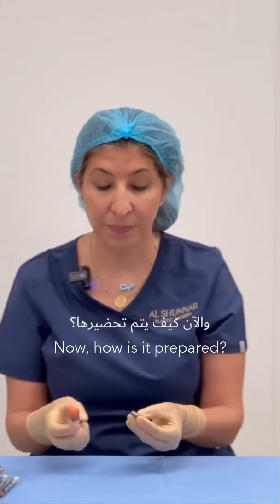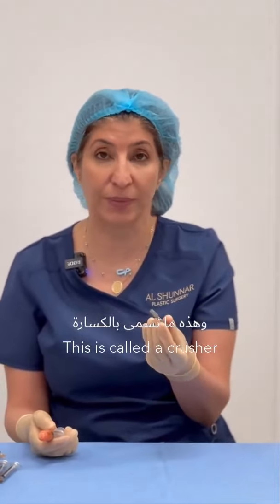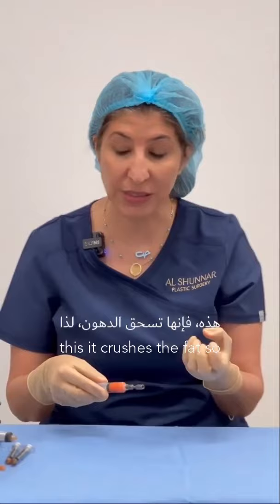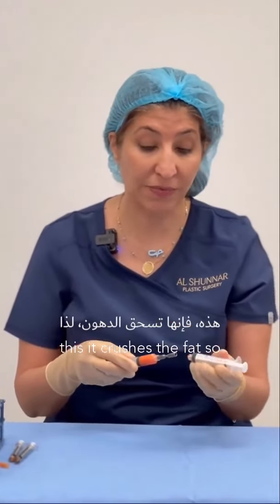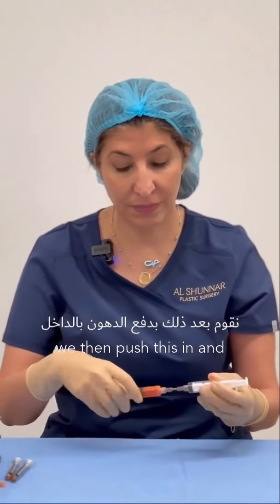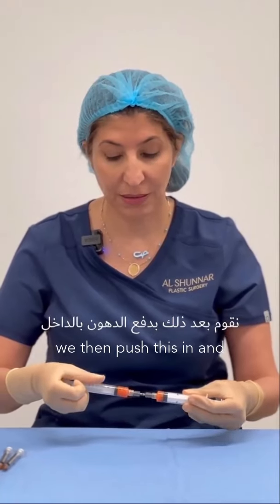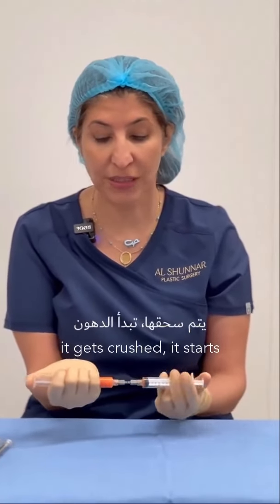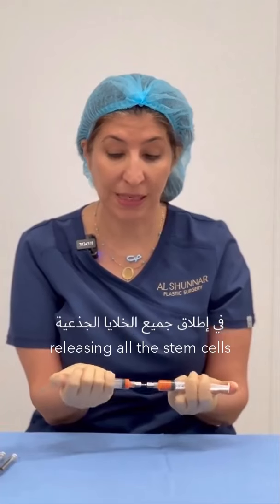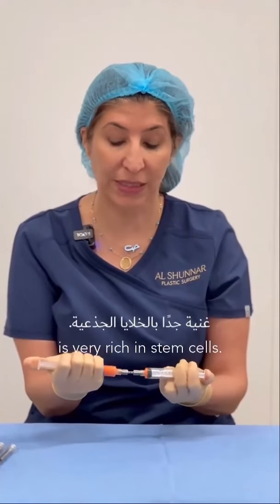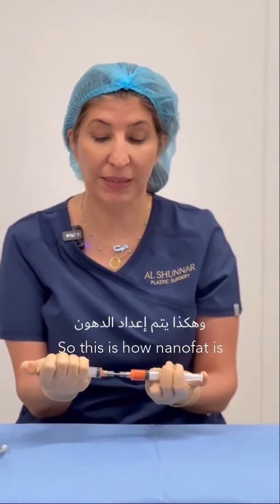Now, how is it prepared? This is called a crusher. And what this does is, as the fat passes through this, it crushes the fat. So we then push this in and literally crush the fat back and forth. And as it gets crushed, it starts releasing all the stem cells and the cytokines and the growth factors. So essentially, this fat now is very rich in stem cells. So this is how nano fat is essentially prepared.